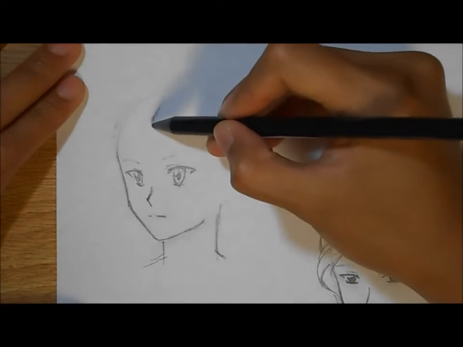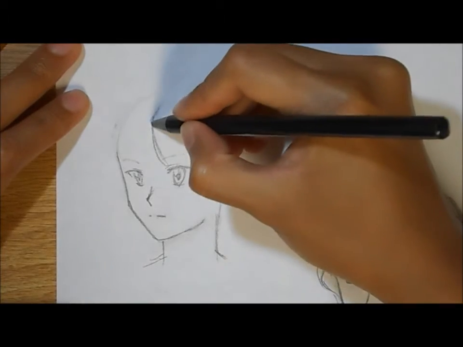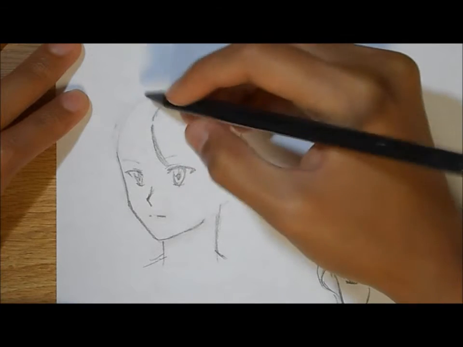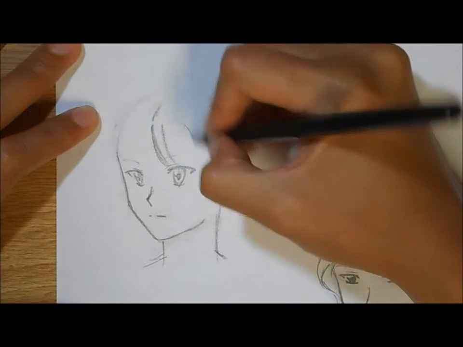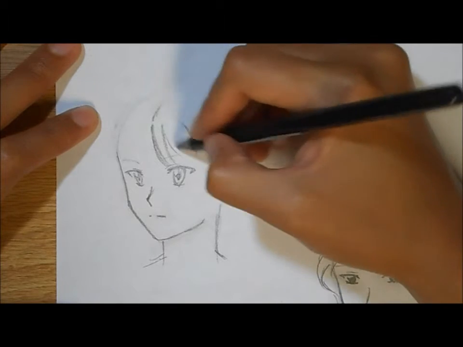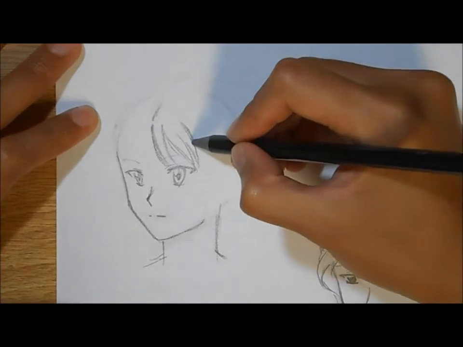I think I'll just give him bangs that go down, nothing too crazy. And again, we're working a lot with this hair part, making sure our lines are heading toward that direction.